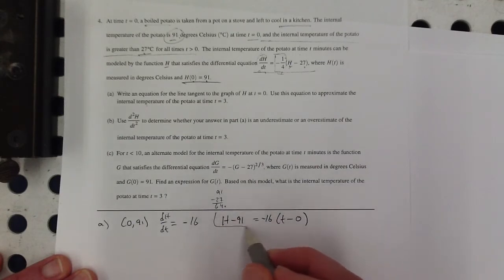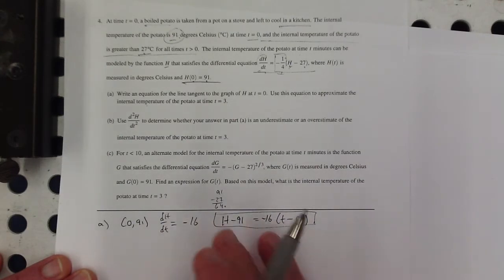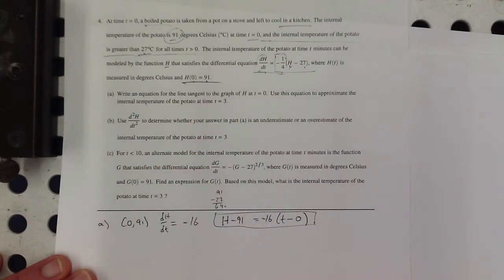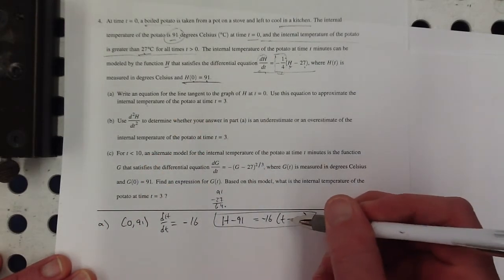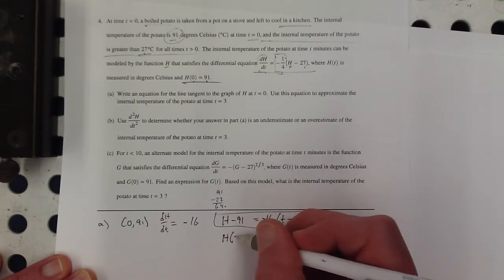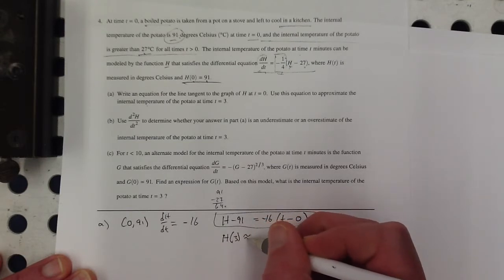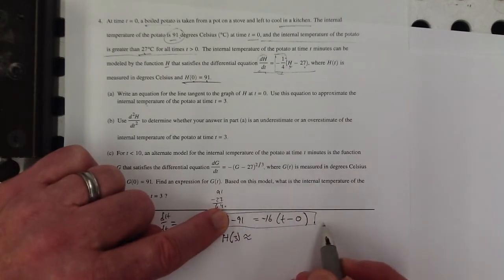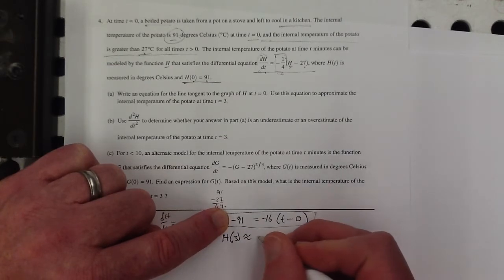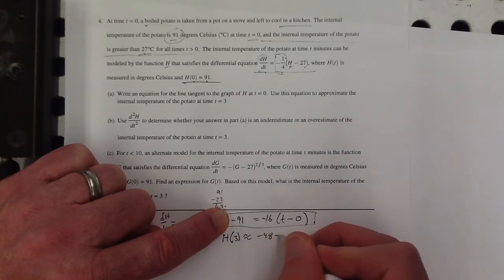There's my tangent line, and they want me to use it to approximate the temperature at time 3. So plugging in a 3 here, the temperature at time 3 is approximately, to add the 91 over here, 3 times negative 16, that's negative 48 plus 91.